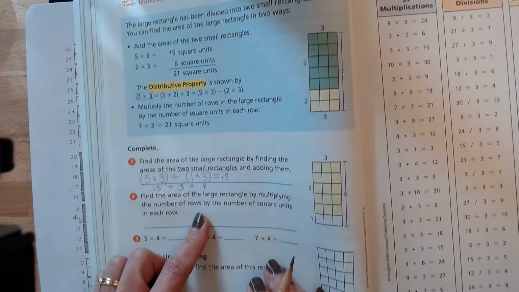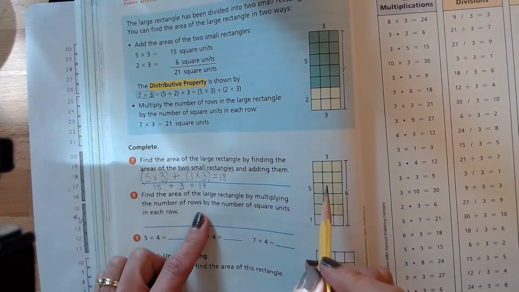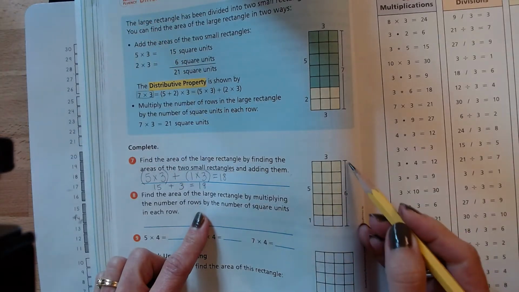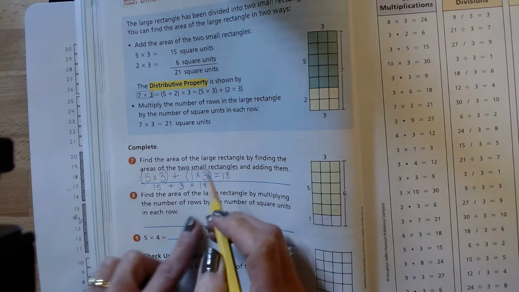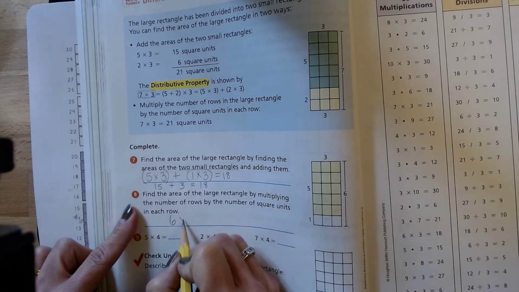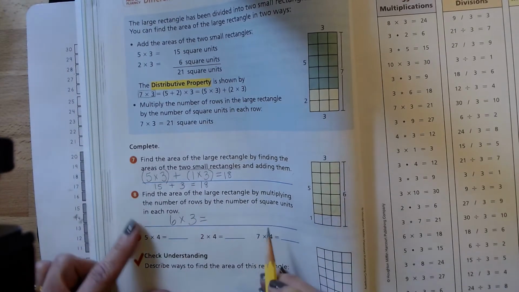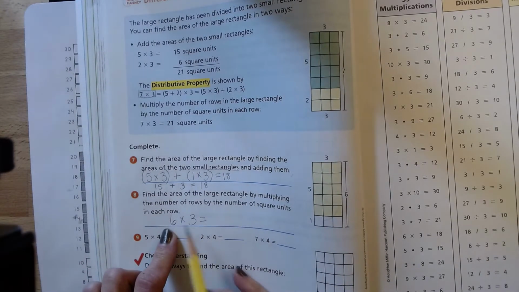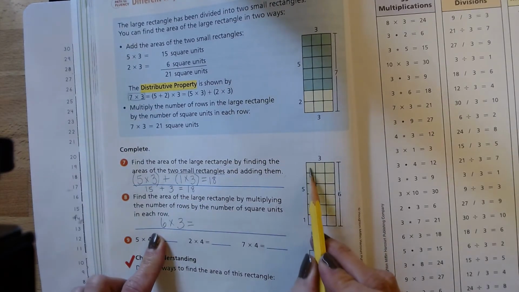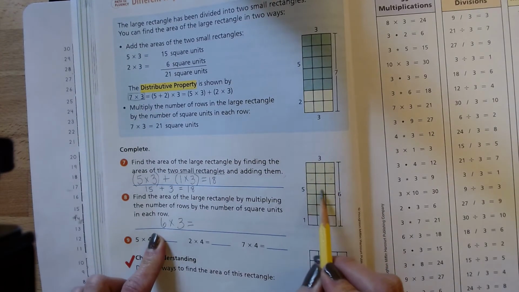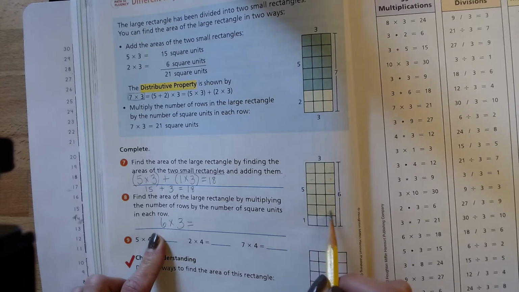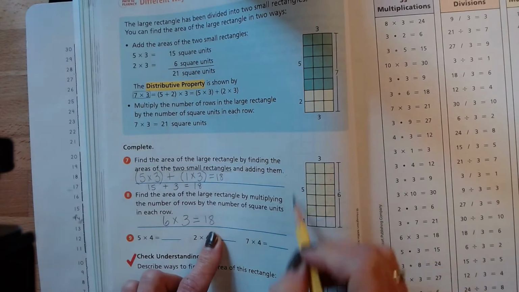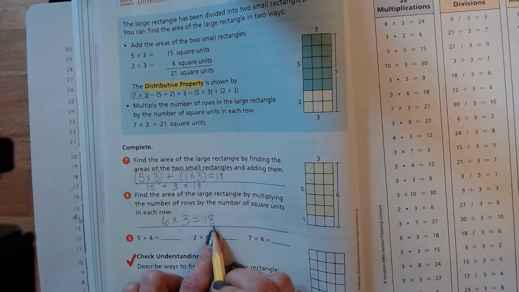Okay. So let's double check. This whole shape is 6 and 3. So let's write down 6 rows of 3. Remember, I can count by 6 3 times. I can count by 3 6 times. Let's just count and see what we get. 3, 6, 9, 12, 15, 18. So my one big rectangle is 18 square units.